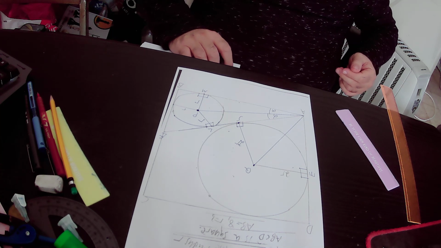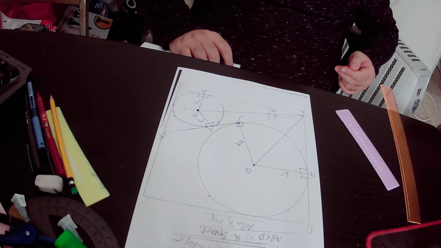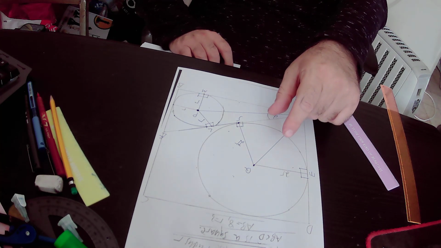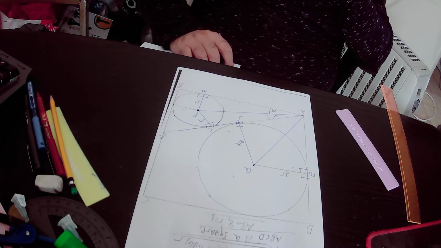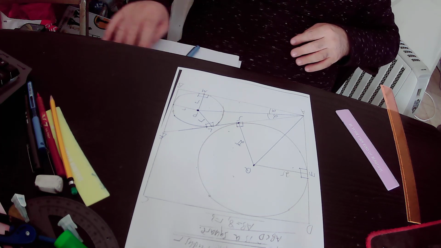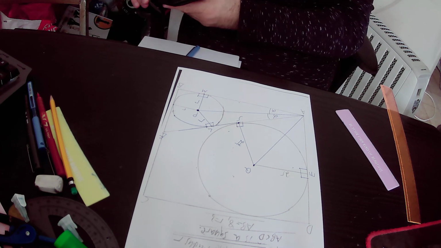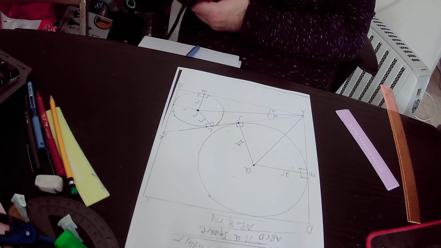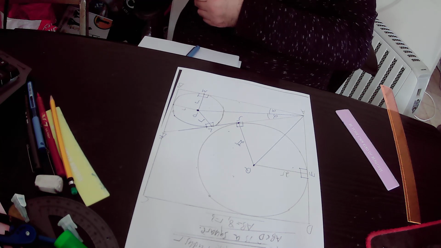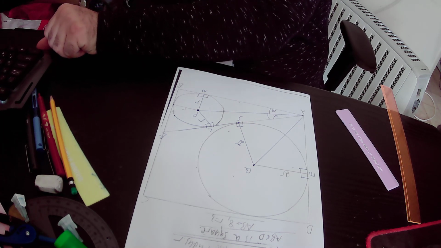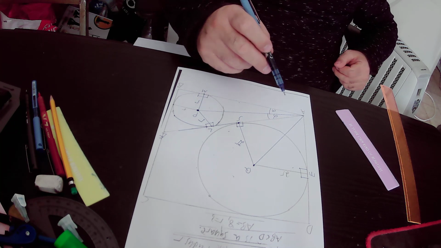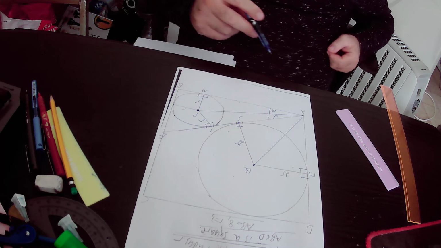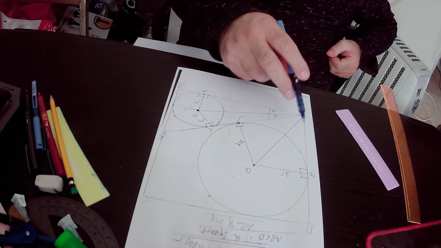So in the next step we will prove that those two right triangles can go into each other. Actually we will prove that the right triangle AQS is congruent to the right triangle EQA.